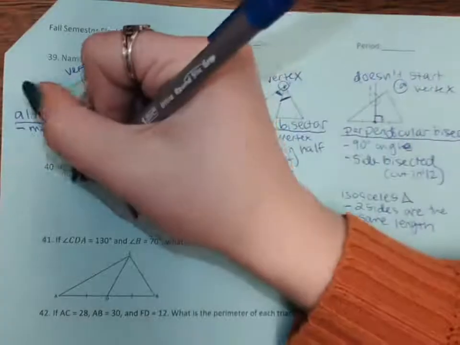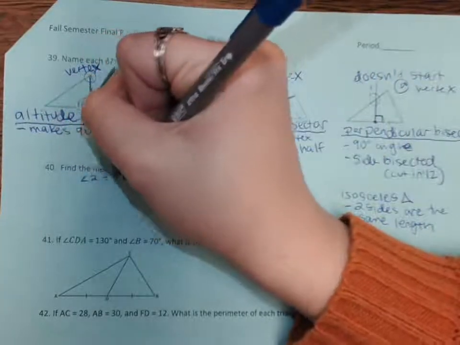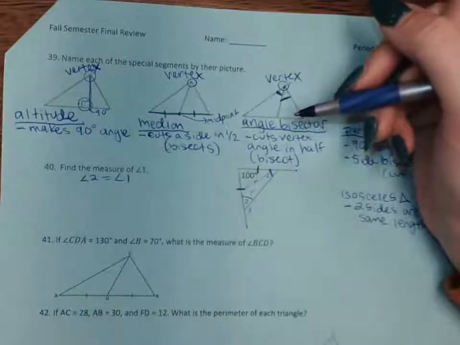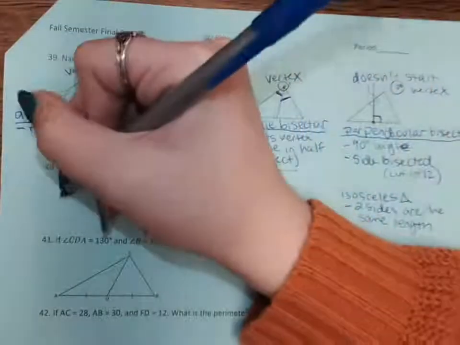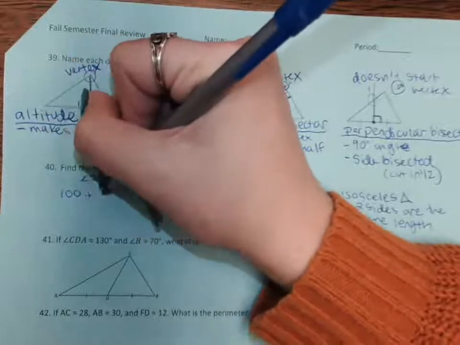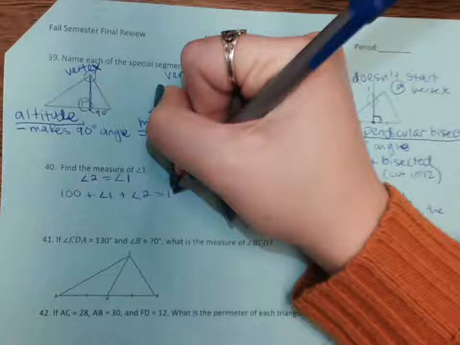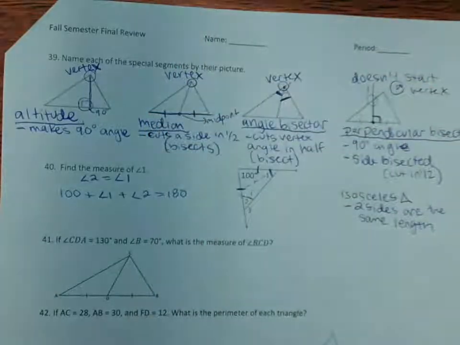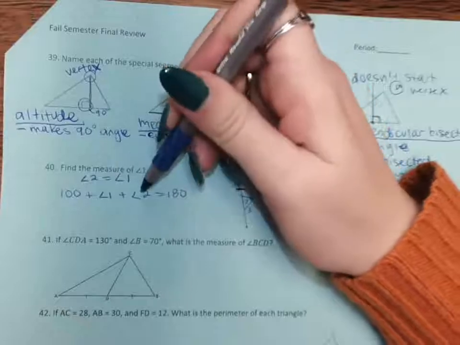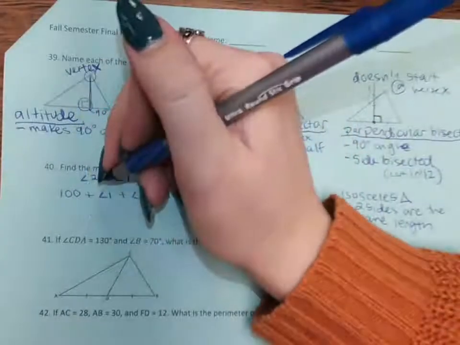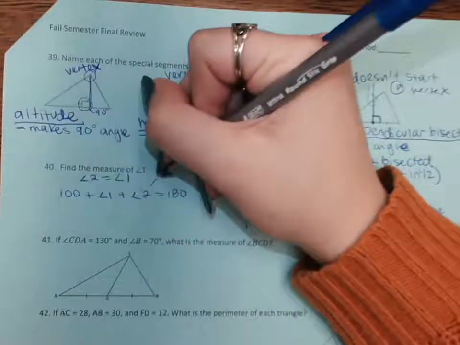So I know that angle 2 equals angle 1. And I also know that that angle is 100 degrees. And I also know that 100 degrees plus angle 1 plus angle 2 should equal 180 degrees because it's a triangle. So if angle 1 and angle 2 are the same measure, I can go ahead and call this x, so let's call these x.